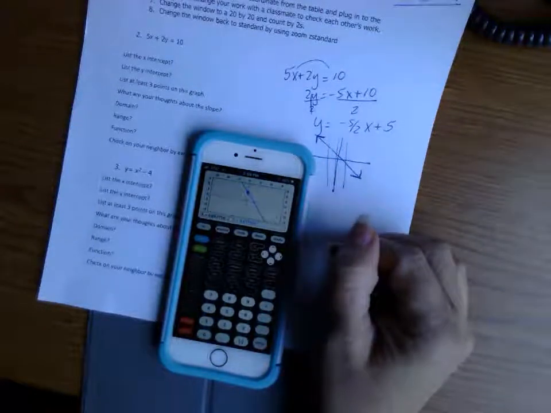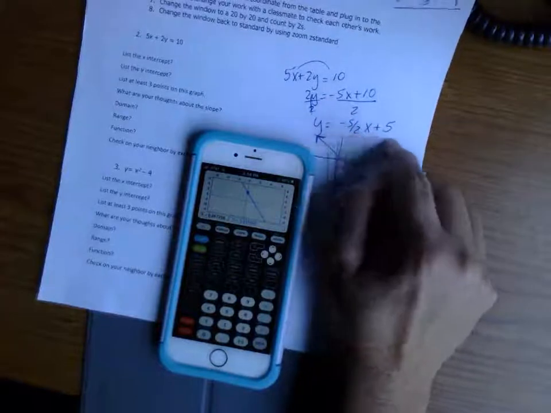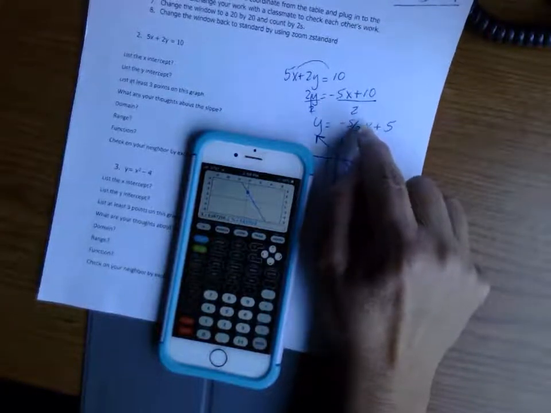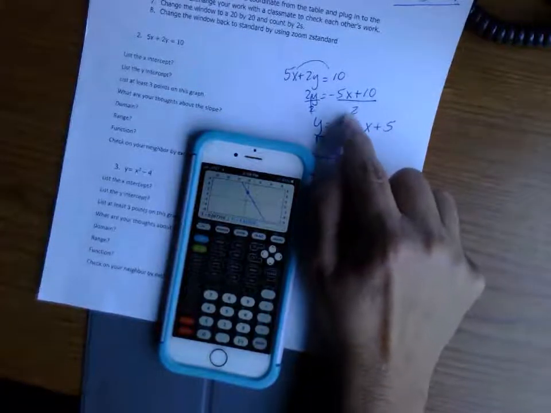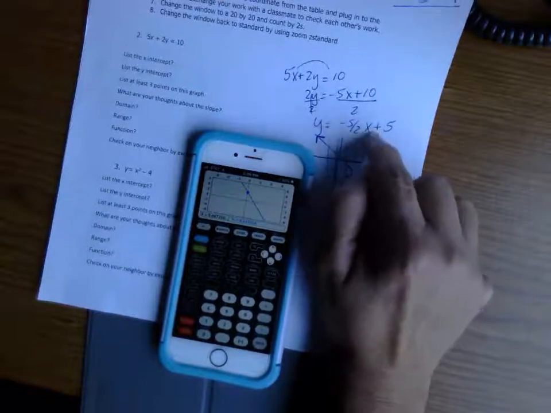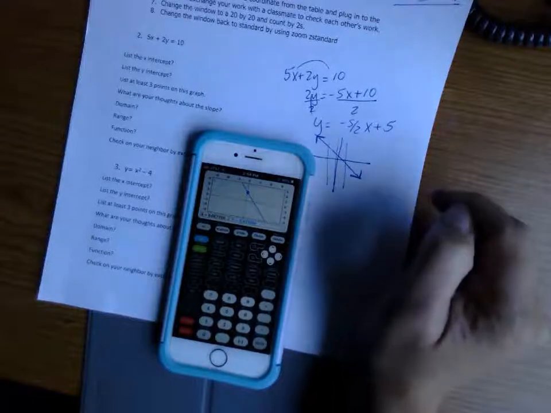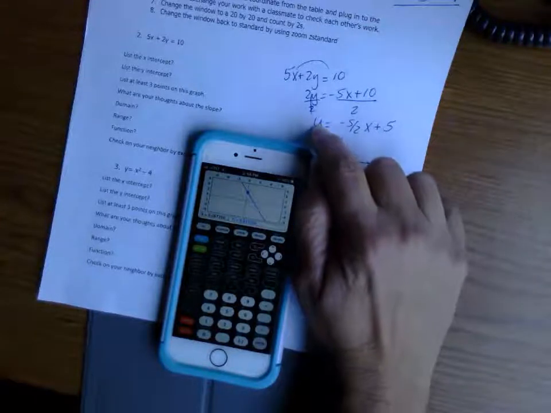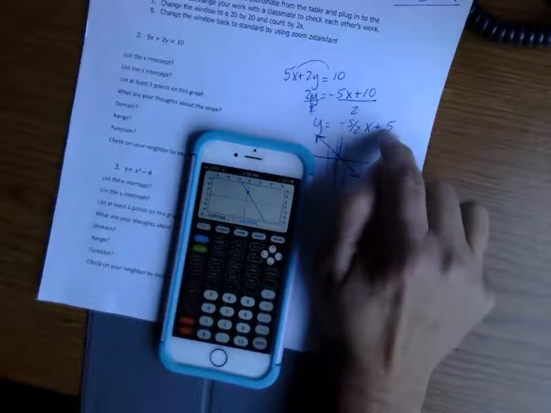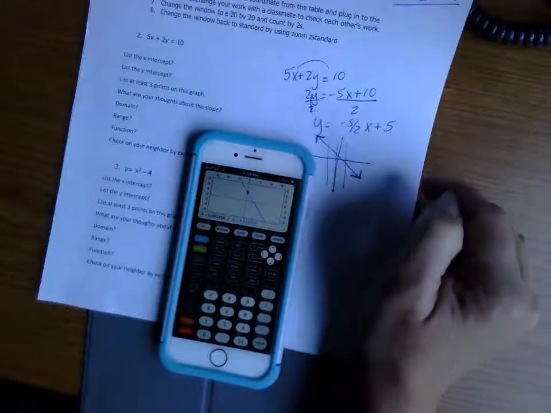The way to know for sure, a couple of ways: you could do the algebra. If you plug in x is 0 into this equation, when x is 0, 0 times whatever's in front of it disappears, and y equals that constant. So that's your y-intercept. To figure out your x-intercept, you let y be 0. We throw the 5 across the line, and we can solve that.